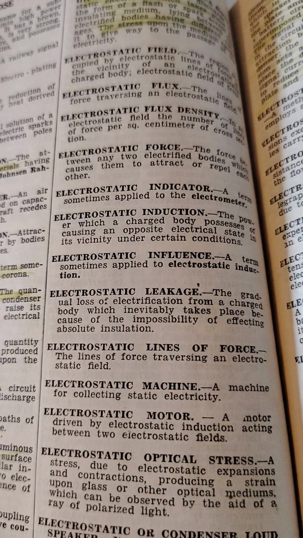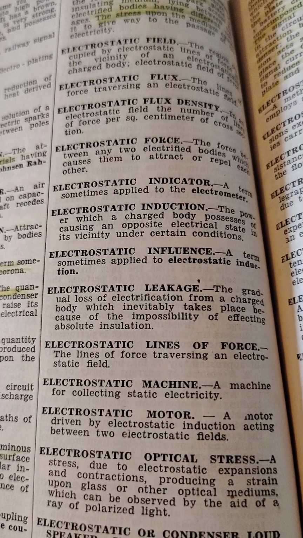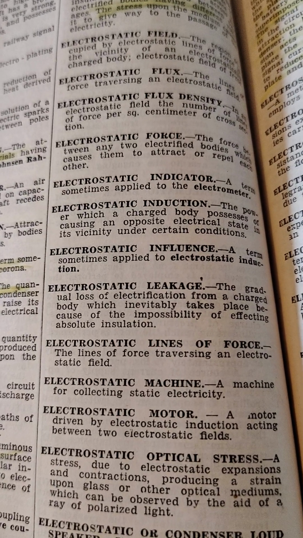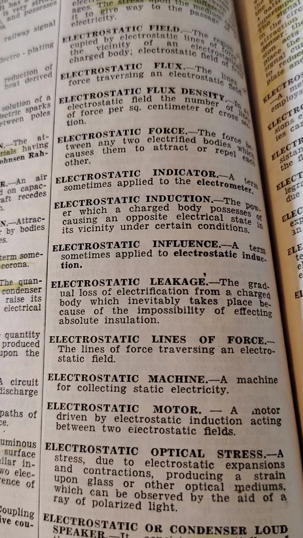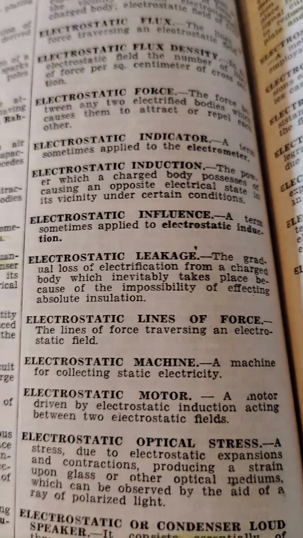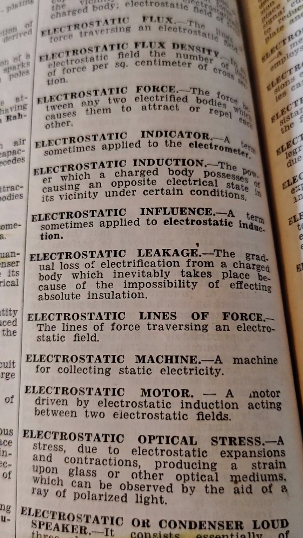Electrostatic leakage, the gradual loss of electrification from a charged body which inevitably takes place because of the impossibility of affecting absolute insulation. Electrostatic lines of force, the lines of force traversing an electrostatic field.